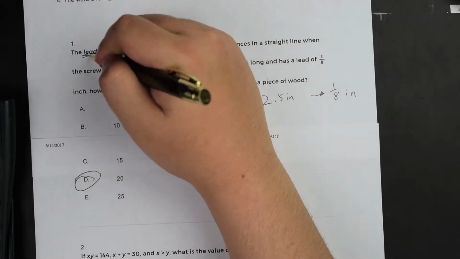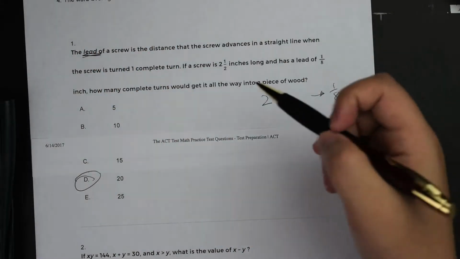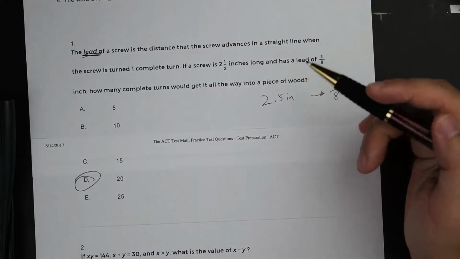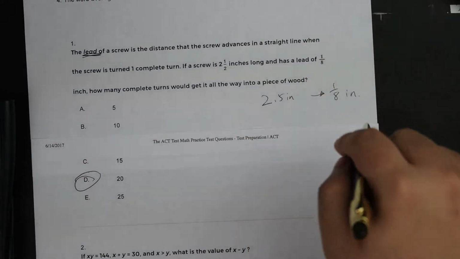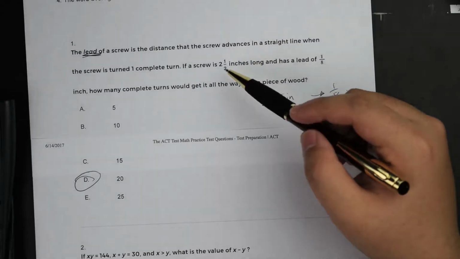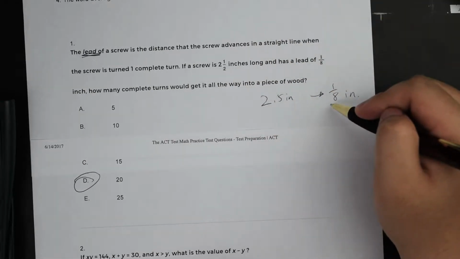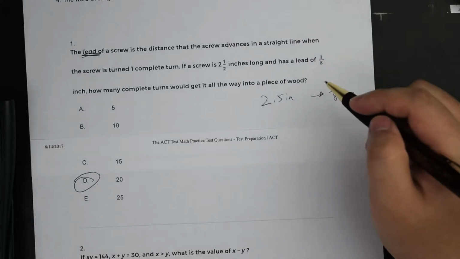And now I'm going to go ahead and explain to you how I was able to get to the answer so quickly. So for number one specifically, the thing that I had to work through was the terminology, because I skimmed through it but realized I needed some key words. They mentioned that the lead is the distance that the screw advances in a straight line when the screw turns completely one turn. And so they tell me the screw is 2.5 inches long, and that the lead is 1/8.